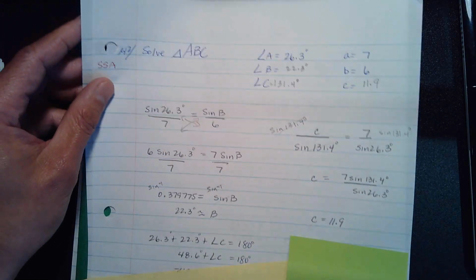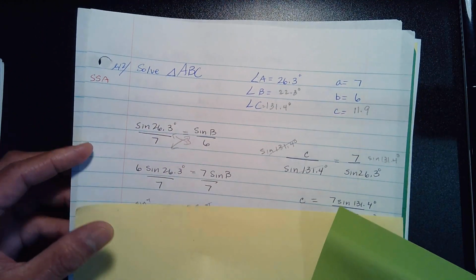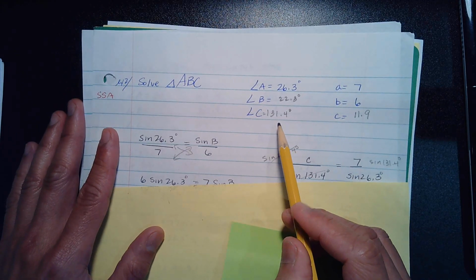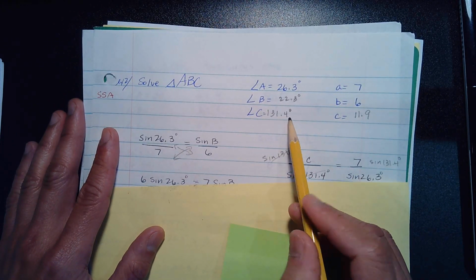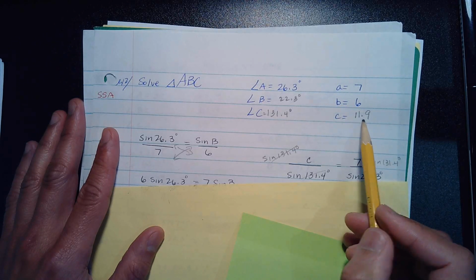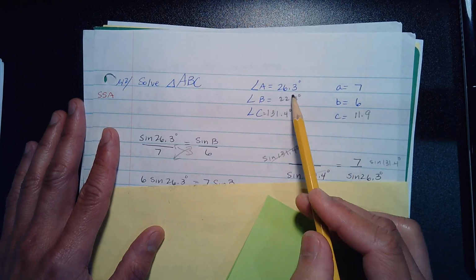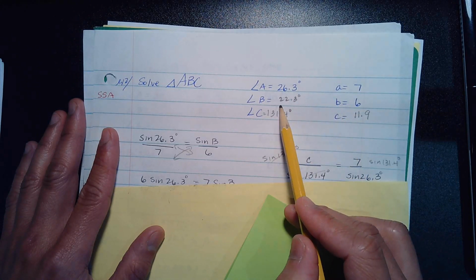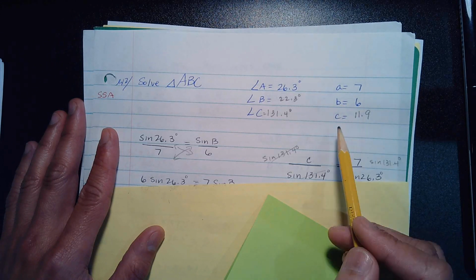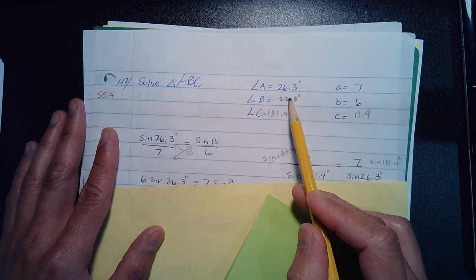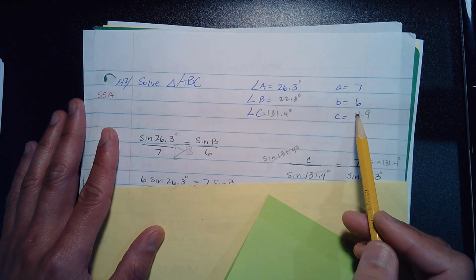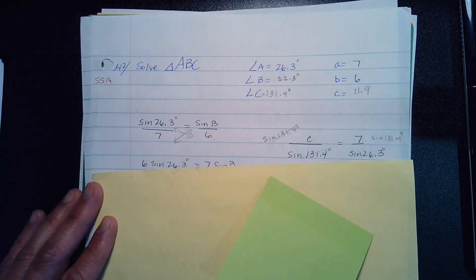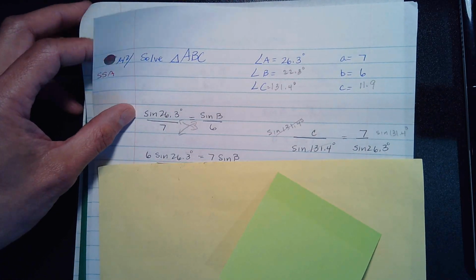Now let's check if the answers make sense. The largest angle is 131.4 degrees, and this is the longest side. So these correspond to each other. This is the smallest angle, 22.3, and that's the shortest side. So this angle is between these two angles, and this side is between these two sides. So the triangle inequality theorem holds true.